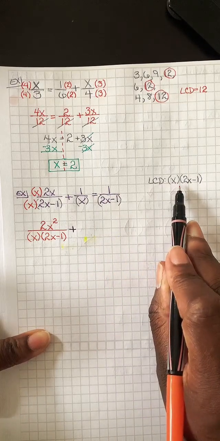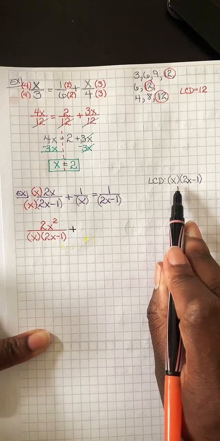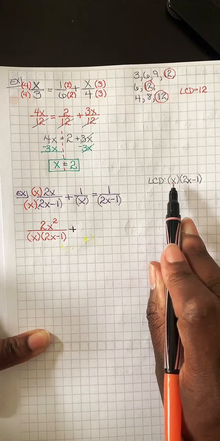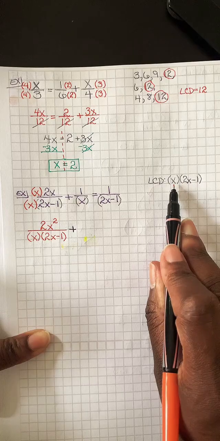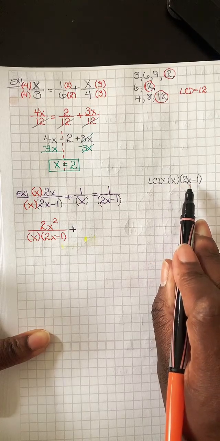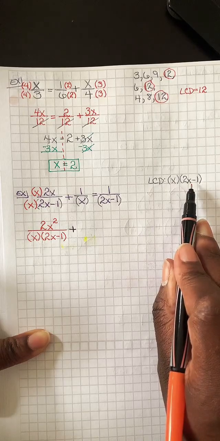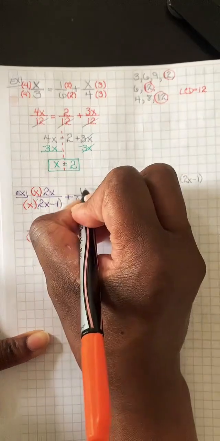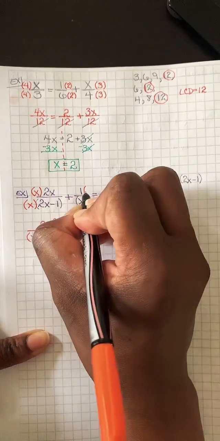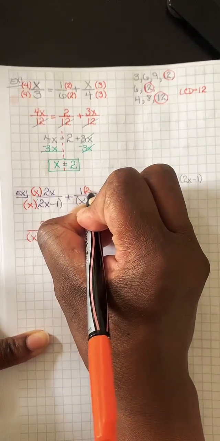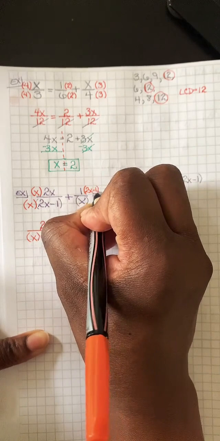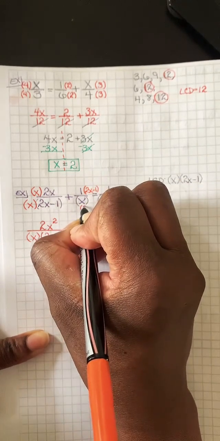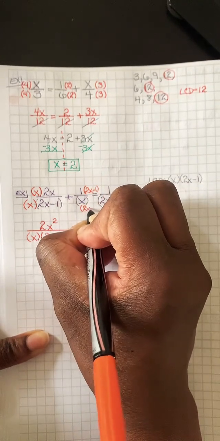What's missing? It has the x. But what's missing is that 2x minus 1. So that is what we're going to multiply the numerator and the denominator by. I had to put it like this because I ran out of room.